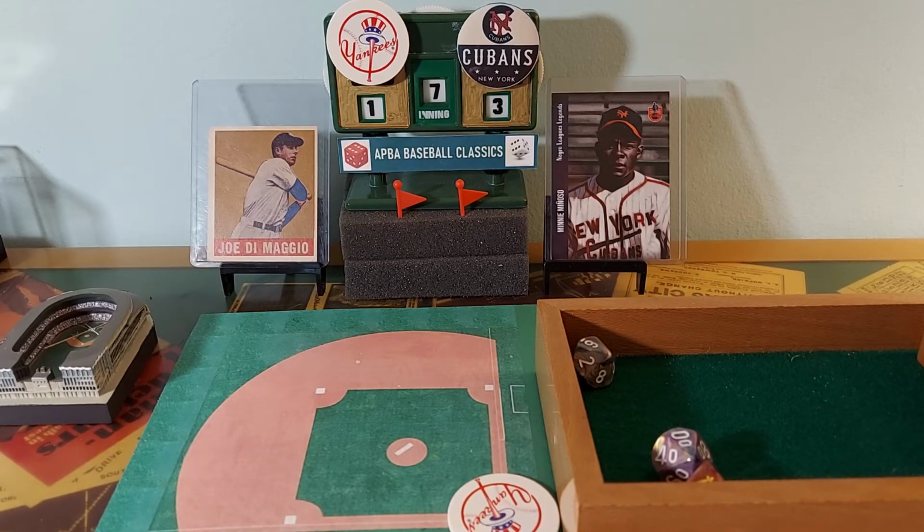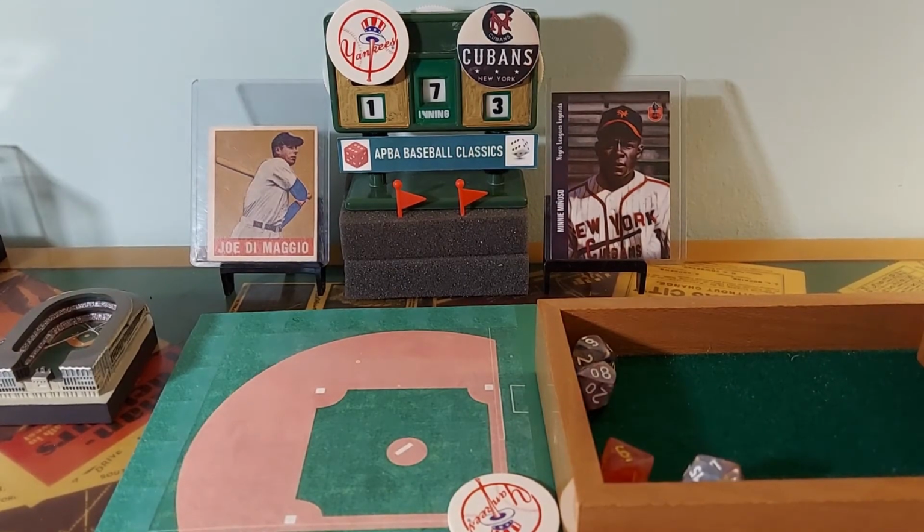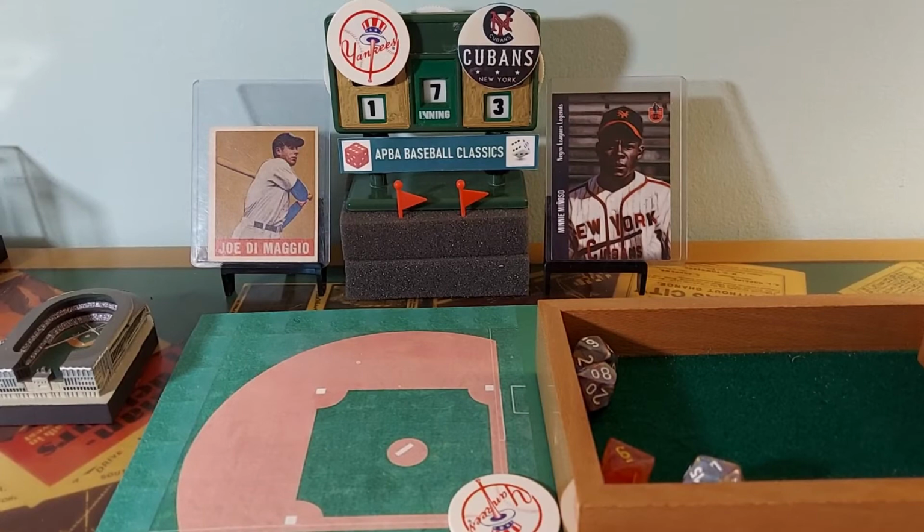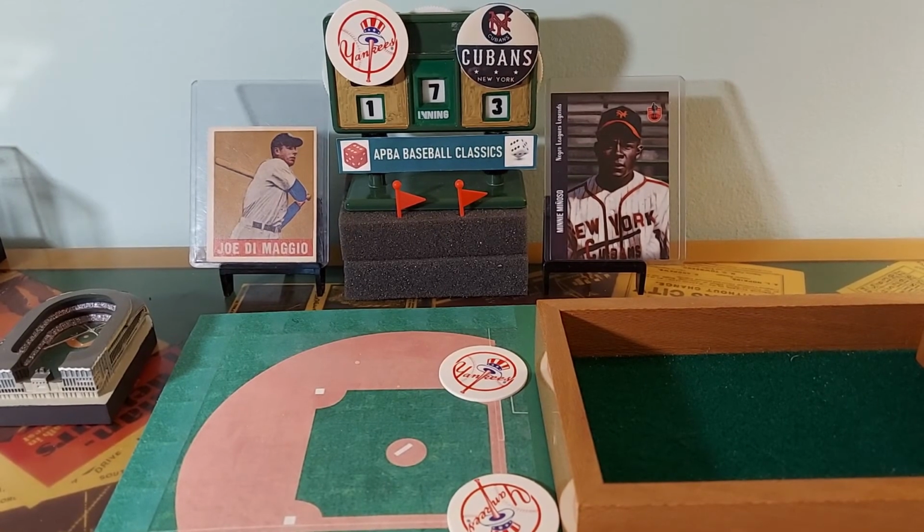That is a base hit for McQuinn. Let's see what kind of hit. That's a single. 2 outs, and Tommy Henry comes to bat, so far having a horrendous day. He struck out 3 times. Let's see if he can turn that around with something here.